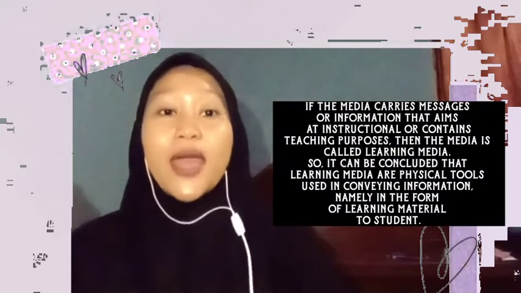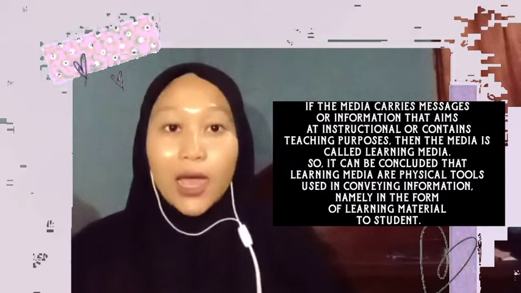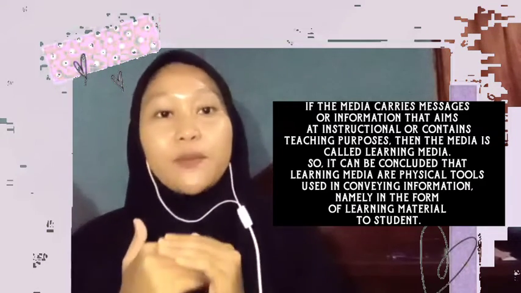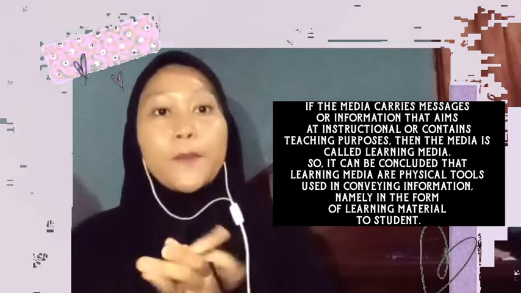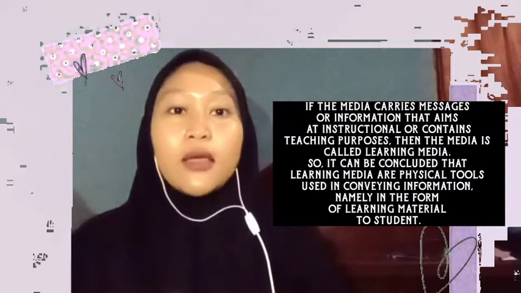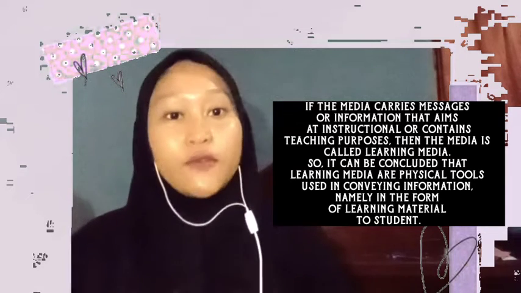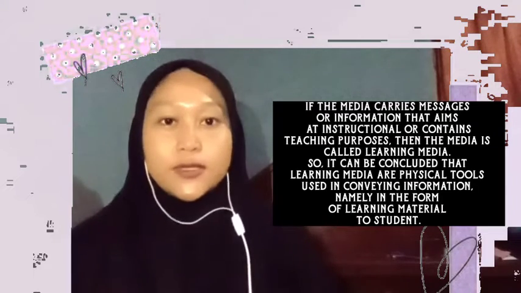Furthermore, Arshad explains that if the media carries a message or information that aims at instruction or contains teaching purposes, then the media is called learning media. So it can be concluded that learning media are physical tools used in conveying information, namely in the form of learning material to students. Okay, that's the literature from this article.